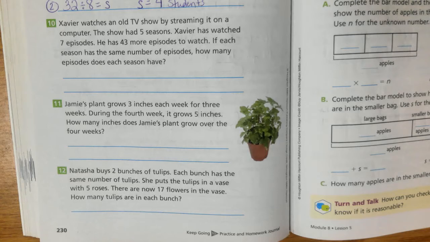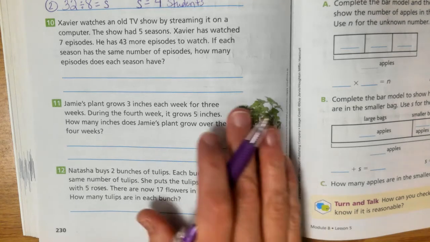Number 10, Xavier watches an old TV show by streaming it on a computer. The show had 5 seasons. Xavier has watched 7 episodes. He has 43 more episodes to watch. If each season has the same number of episodes, how many episodes does each season have?